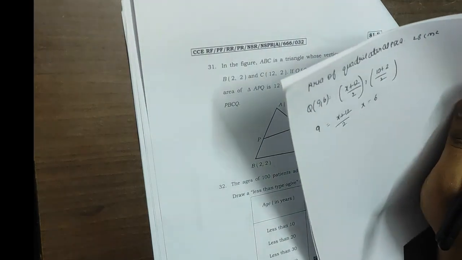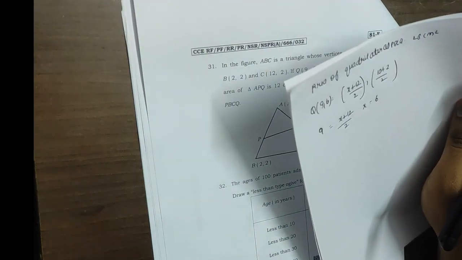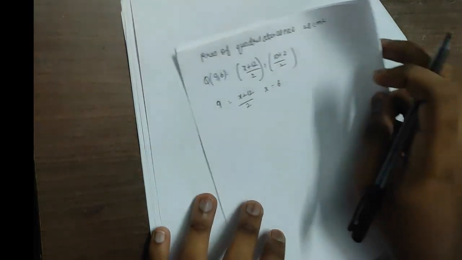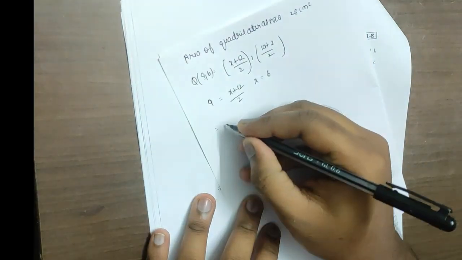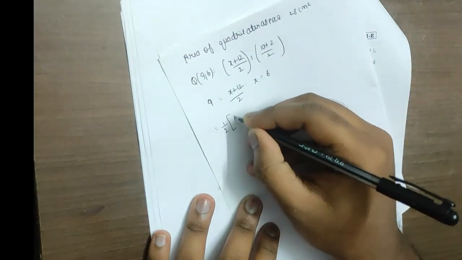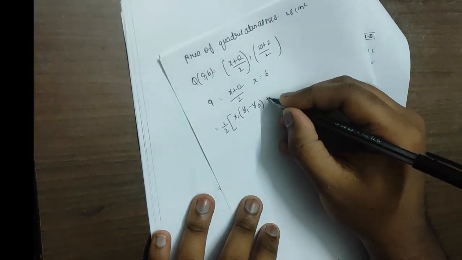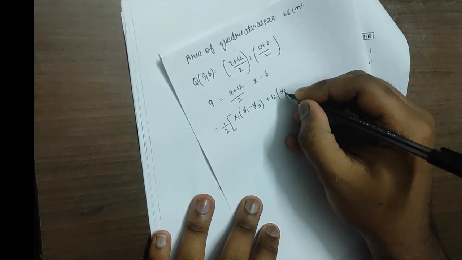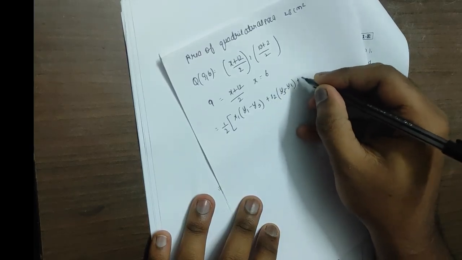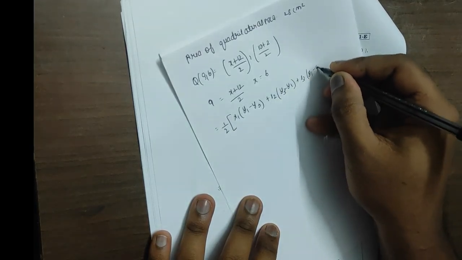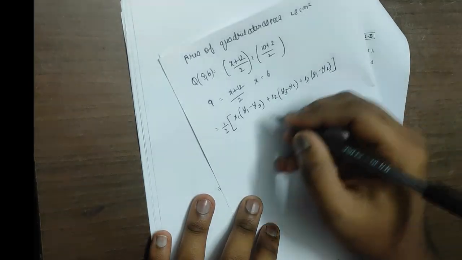We know the area of triangle formula. I'll first write it: half into x1 into (y2 minus y3) plus x2 into (y3 minus y1) plus x3 into (y1 minus y2).